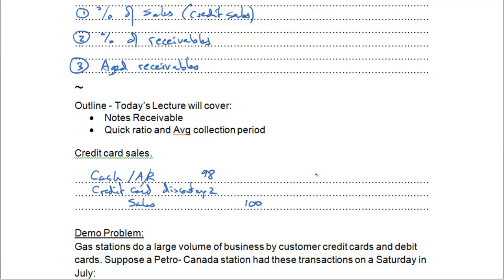If you're using a debit card, same sort of thing. You have a debit to cash, and I think the book uses a title like debit card service fee or transaction fee, and then sales, like 98 to 100. Usually debit cards are cheaper than credit cards.